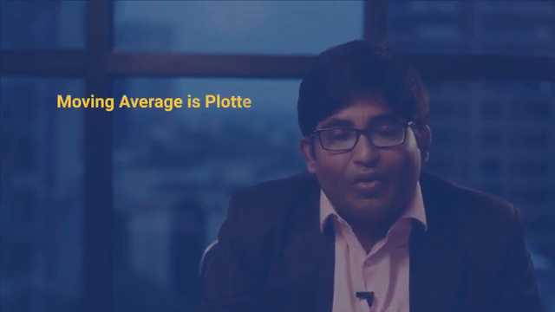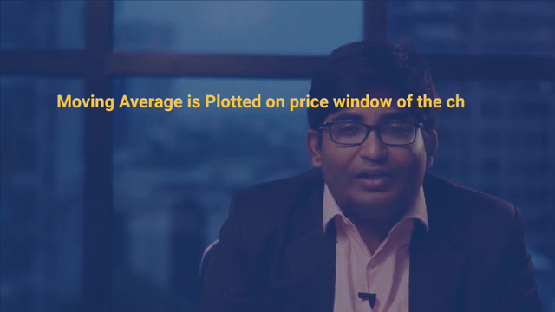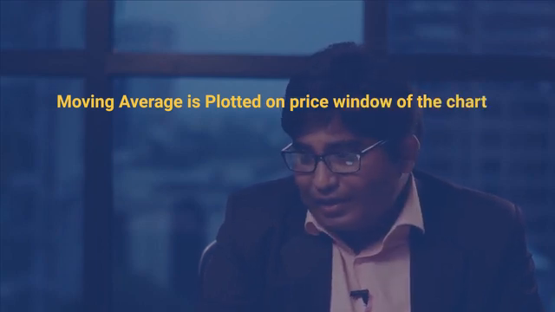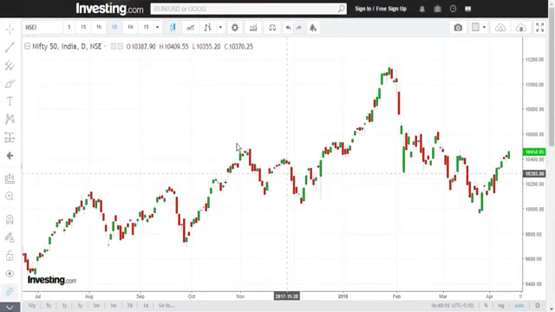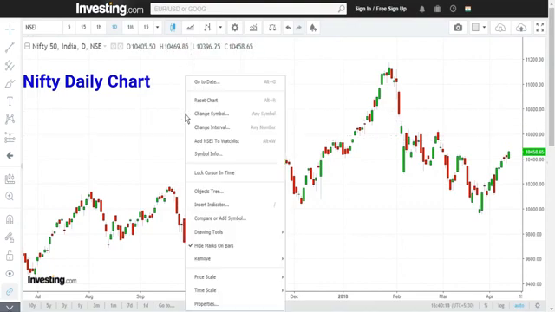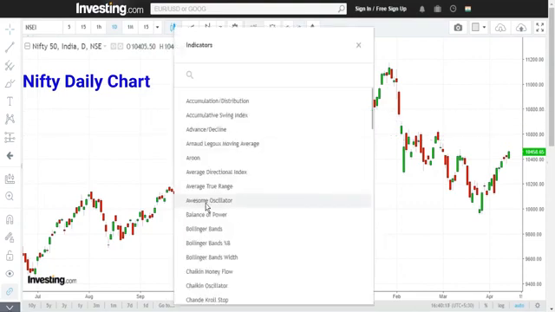Now, how are they plotted on the chart? A moving average is plotted on the price window of the chart. It is plotted along the price. Now, let us look at the investing.com website. Here we have opened a Nifty daily chart. Now, suppose we want a moving average to be plotted here.